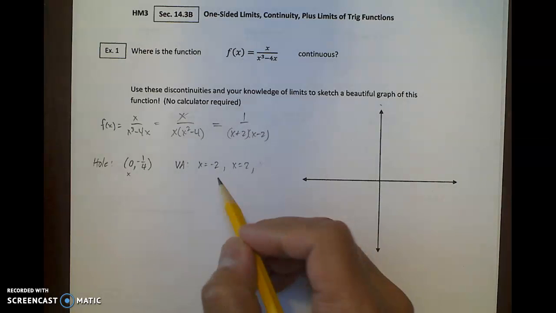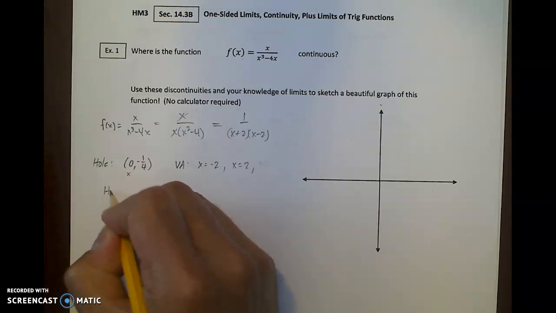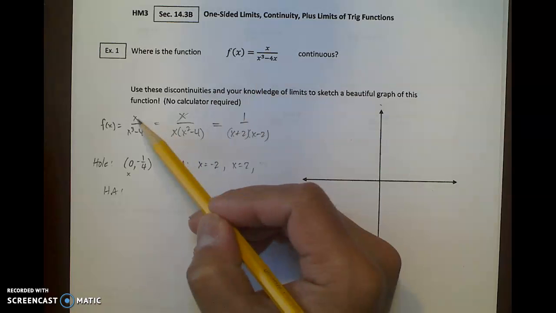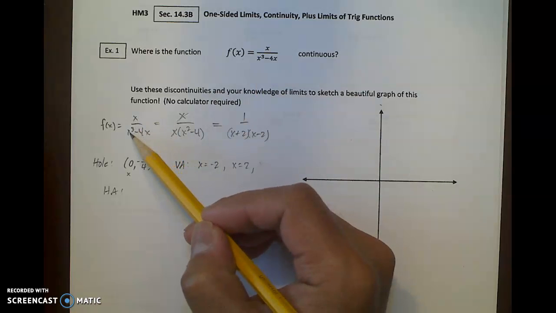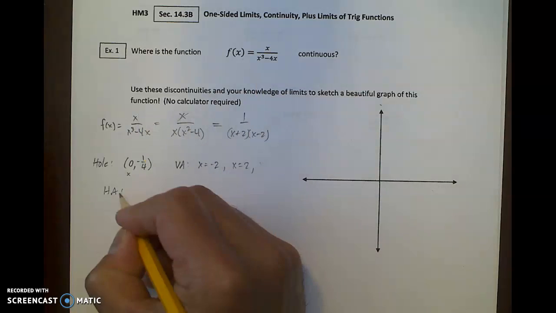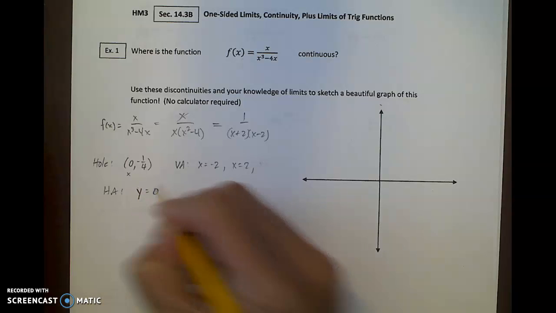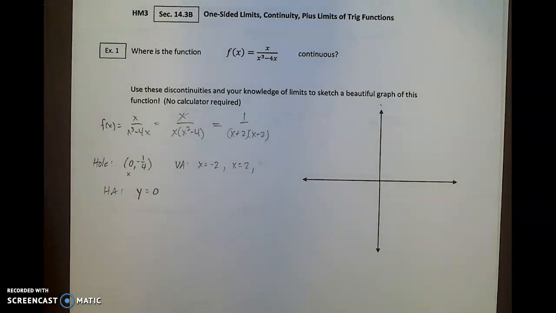The last thing we need to figure out here is the horizontal asymptote. Again, we look at the original function. Because the degree of the denominator is bigger than the degree of the numerator, we know that our horizontal asymptote is at y equals 0.